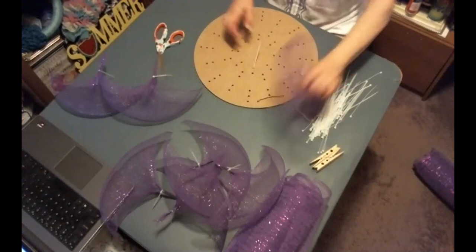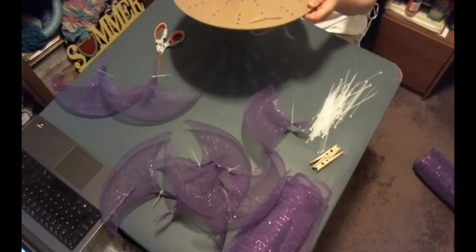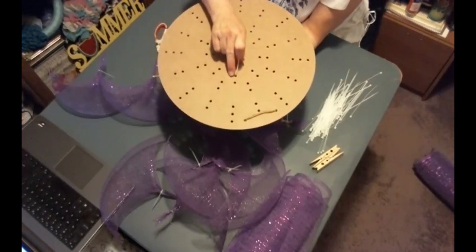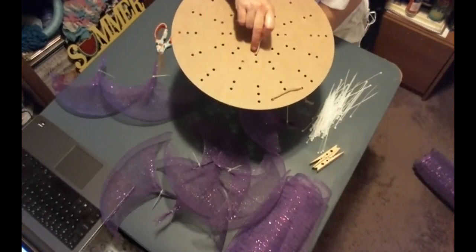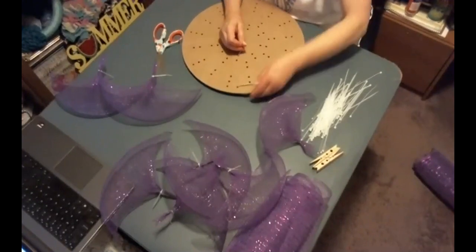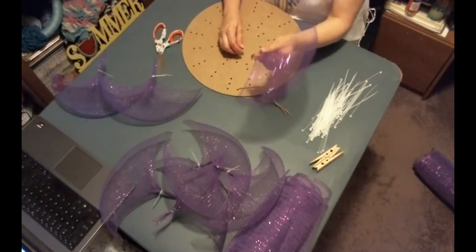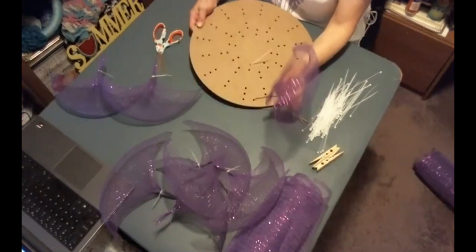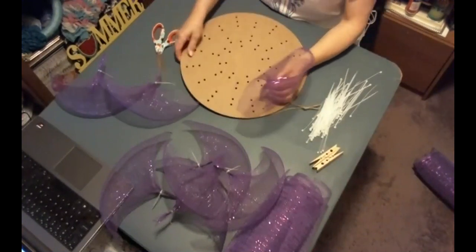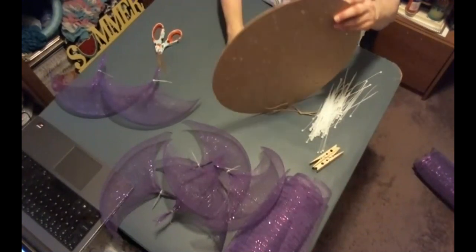What she's saying is, okay, you're still going to come up with your zip tie in this hole that's closest to the middle, okay? But what you're going to do is you're going to take your piece, okay? Remember, you want your tail to be laying down this way, okay?